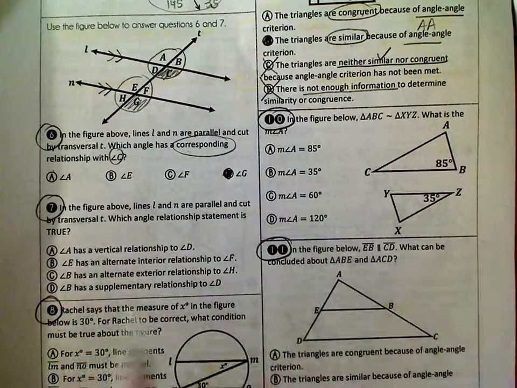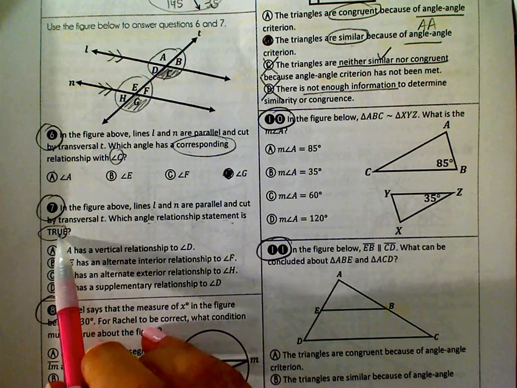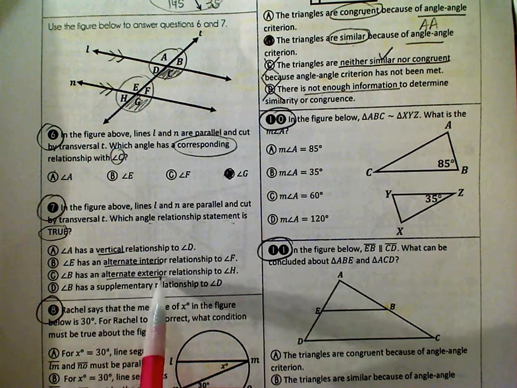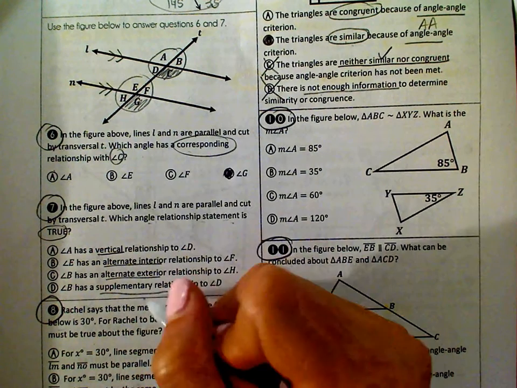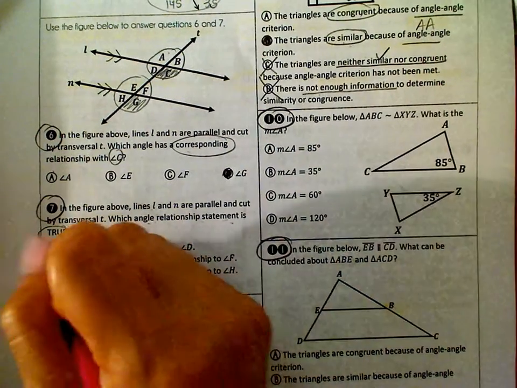Okay, number 7. In the figure above, they're parallel cut by a transversal. Which angle relationship statement is true? So there are 3 false and 1 true. Angle A is vertical to D, vertical, alternate interior, alternate exterior, supplementary. Supplementary means they add up to be 180. Vertical, let's see, A and D, no, they don't make a bow tie.